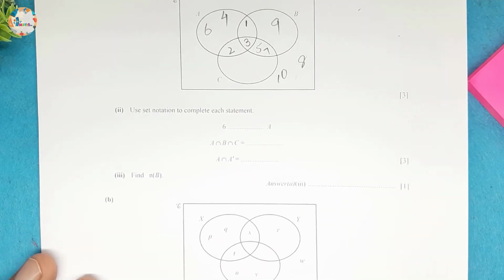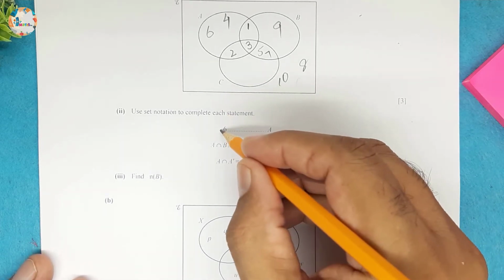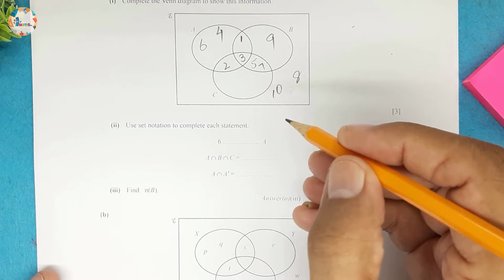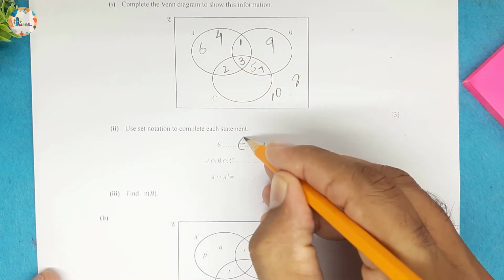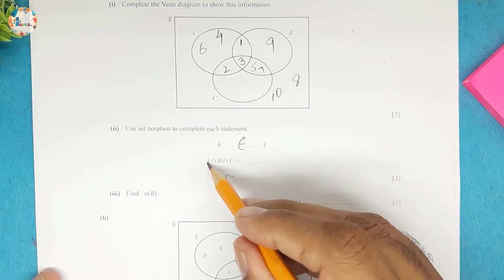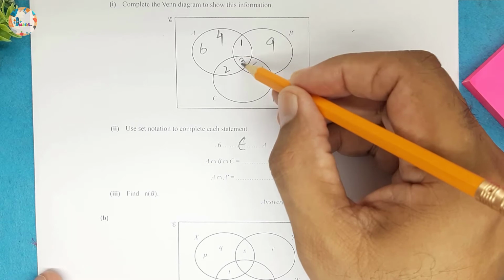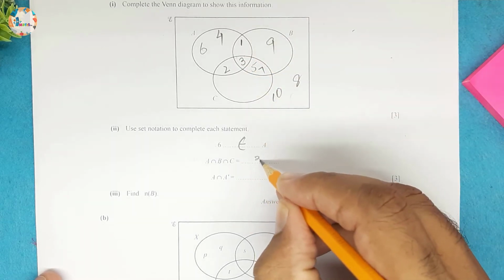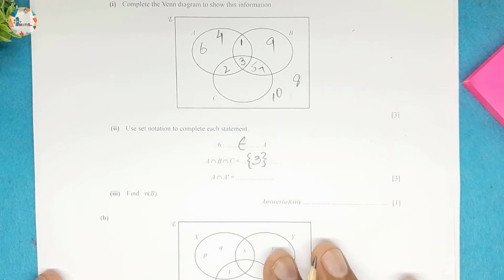Use set notation to complete each statement. So this will be 6 belongs to A. If we check C, 6 is over here, so the belongs-to symbol is this one. So 6 belongs to A intersection B intersection C, which is this part. So 3, we can write the answer in set form in brackets like this.